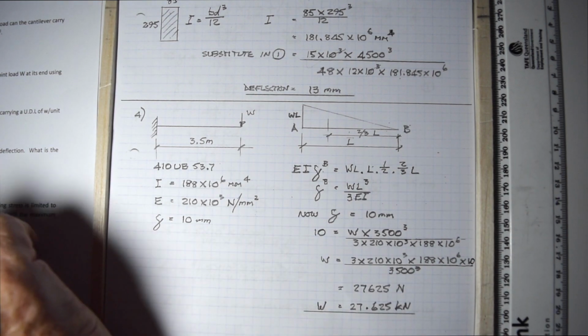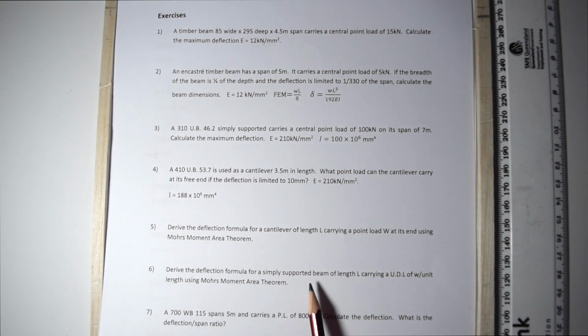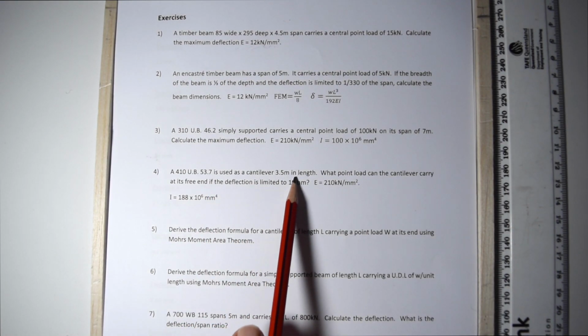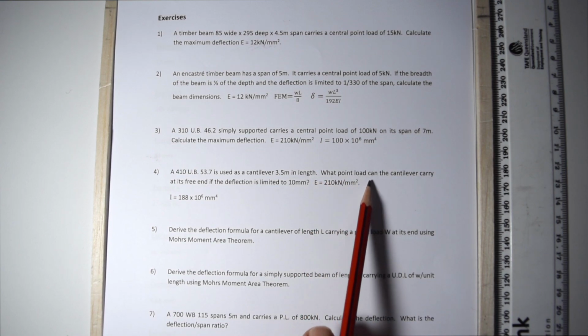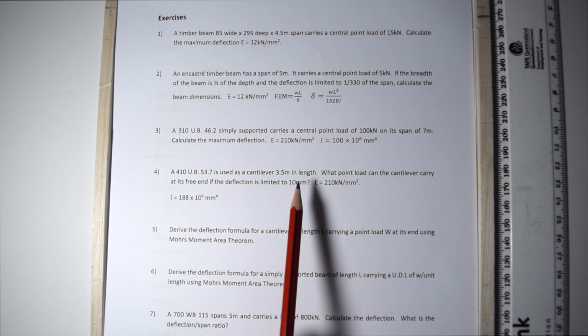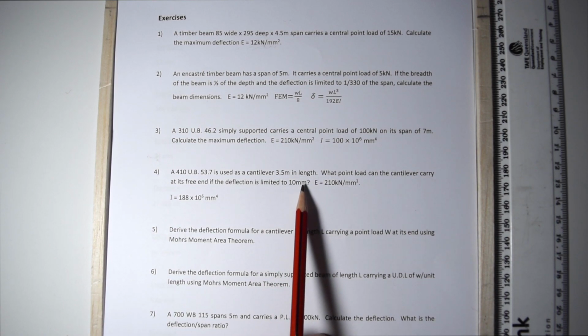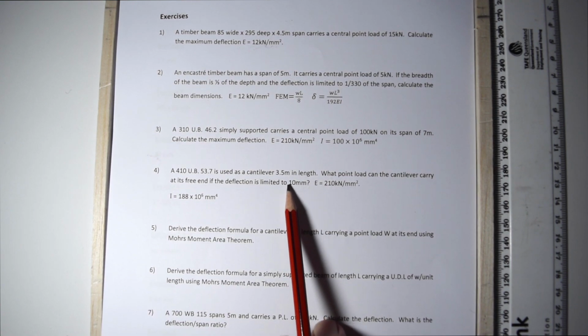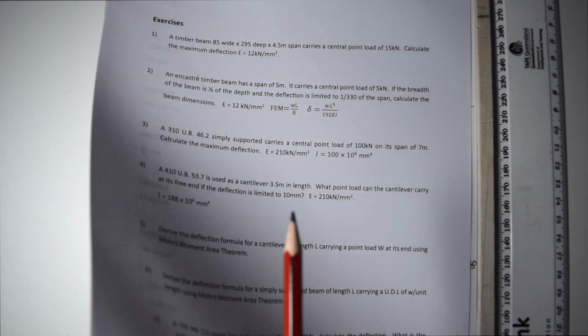Question number 4 says, a 410 UB 53.7 is used as a cantilever 3.5 meters in length. What point load can the cantilever carry at its free end if the deflection is limited to 10 millimeters? That's pretty straightforward from what you've learned so far. You actually substitute the deflection into the equation and then work out what the load is. Simple as that.